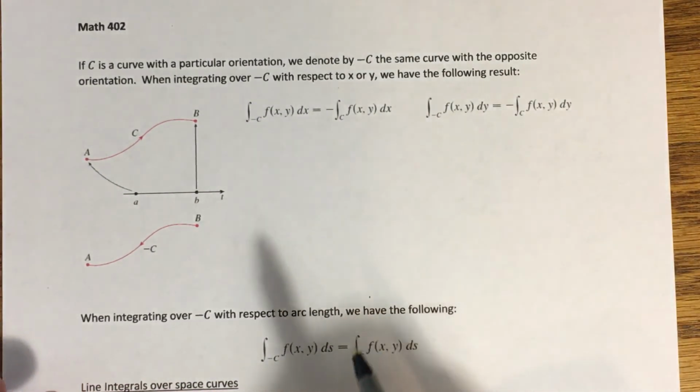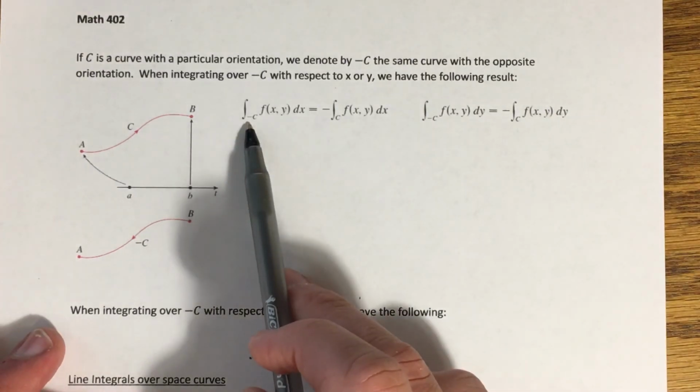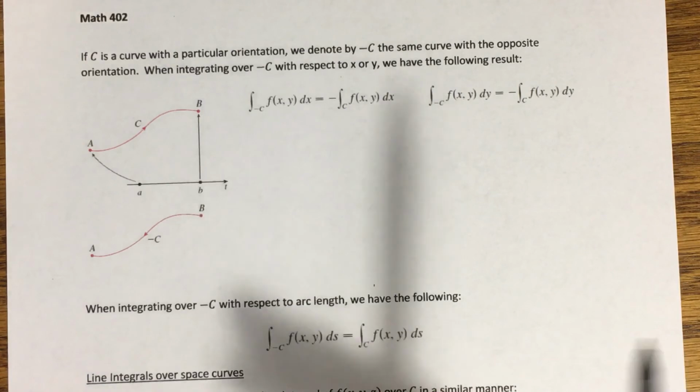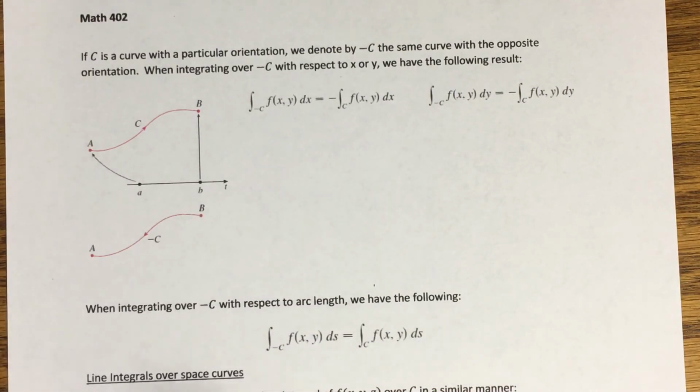And if you wanted to look at why that happens, what this does is it changes the order of subtraction whenever you evaluate a delta xi or a delta yi. Instead of xi plus 1 minus xi, that becomes xi minus xi plus 1. You get the opposite of that.